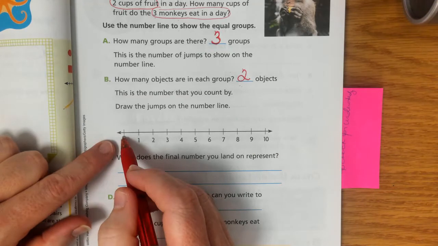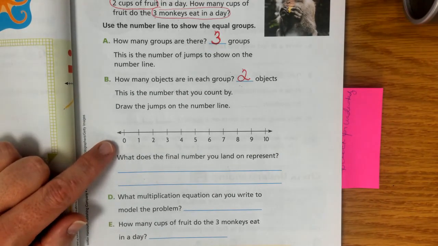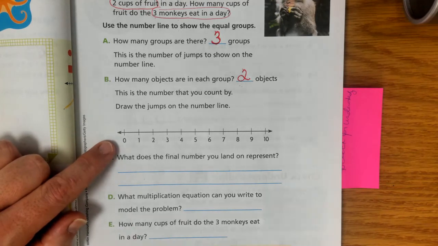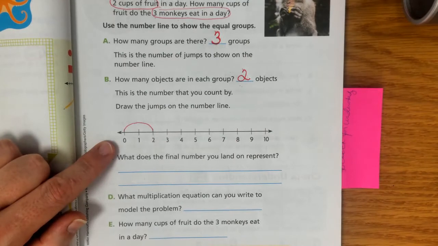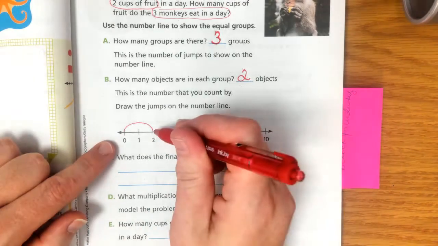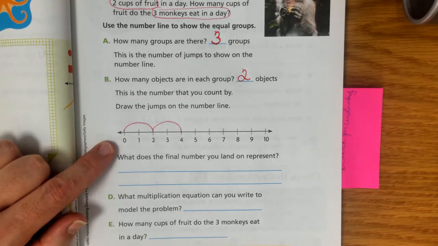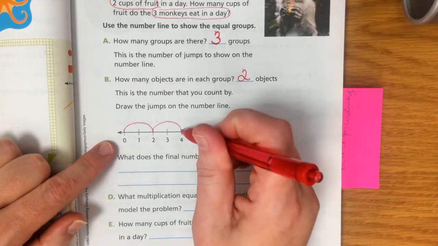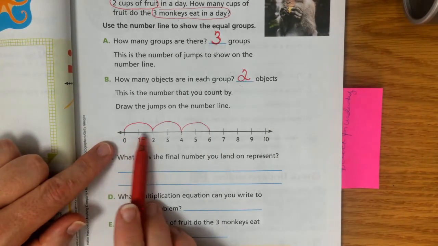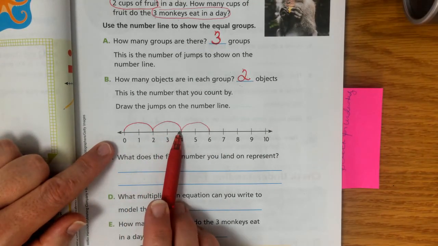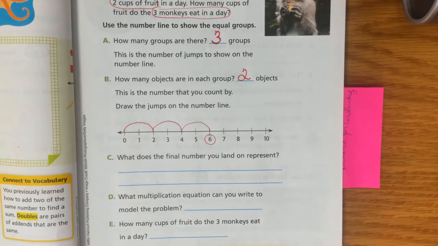Okay? We're always going to start on our 1. And we're going to start on our 1, and we're going to jump by 2. There's 1 jump. We're going to jump by 2 again. There's 2 jumps. And we need to do a 3rd jump. Jump by 2 again. See how I jumped by 1, 2, 1, 2, 1, 2. So that brought me to 6.